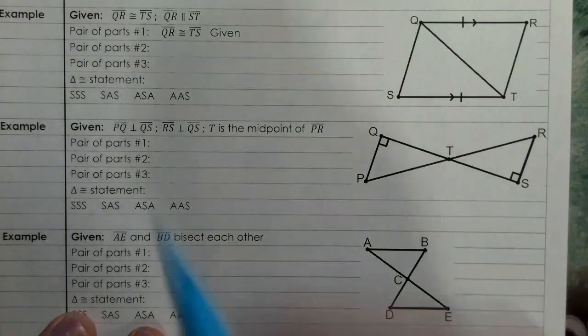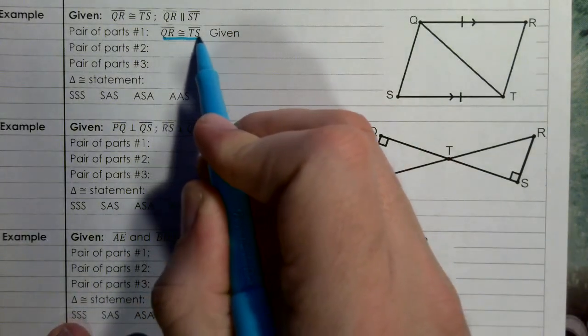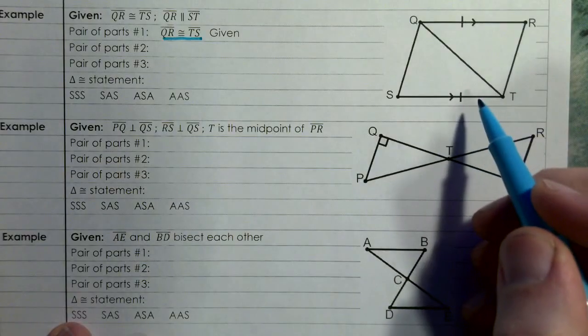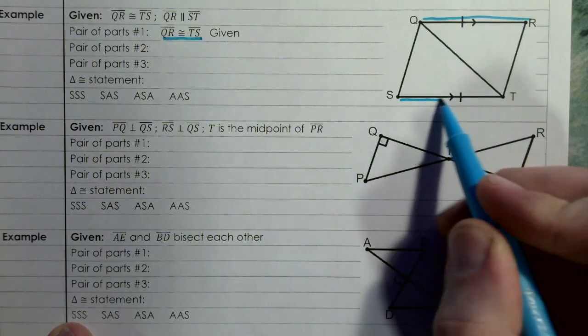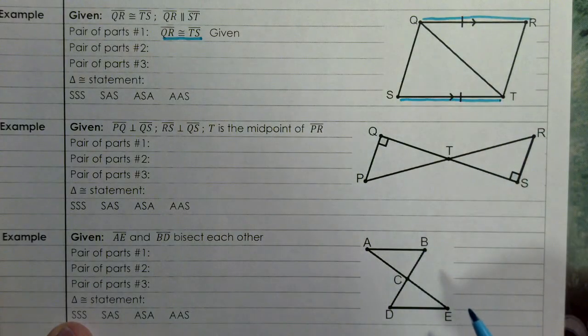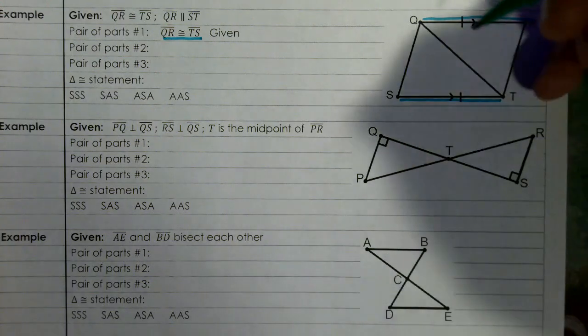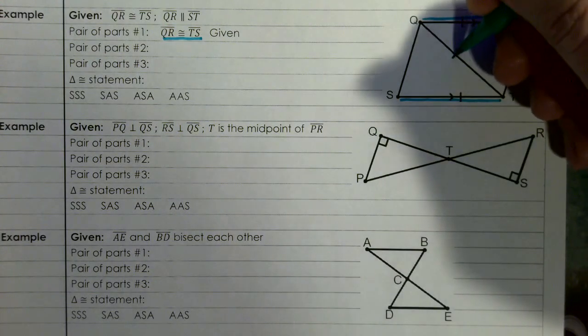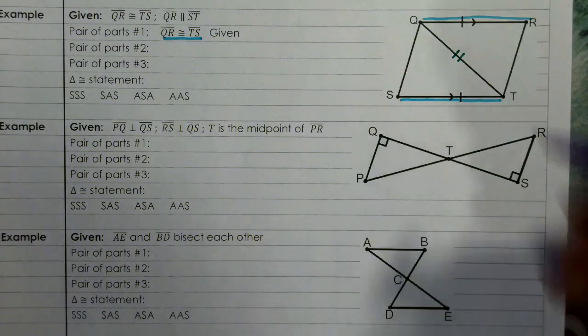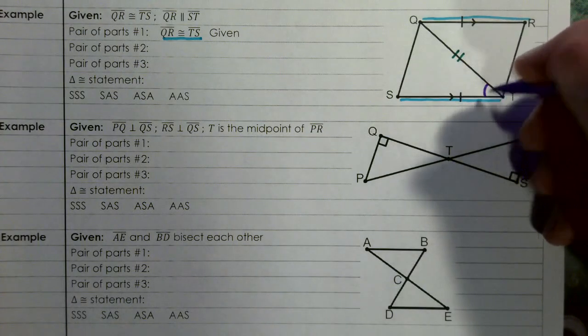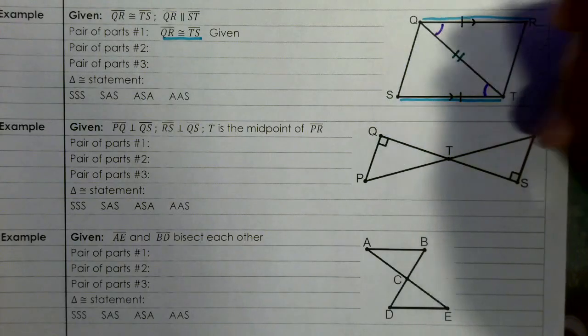Now this next example, I didn't get quite as many givens, but I did get one given. So I know that QR, this side up here, is congruent to this side down here. And I need some more bits. So I do know that QT has got to be congruent to itself. And I could also say, thanks to alternate interior angles, that these angles have to be congruent.